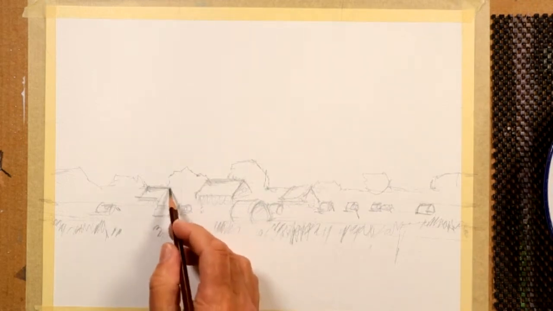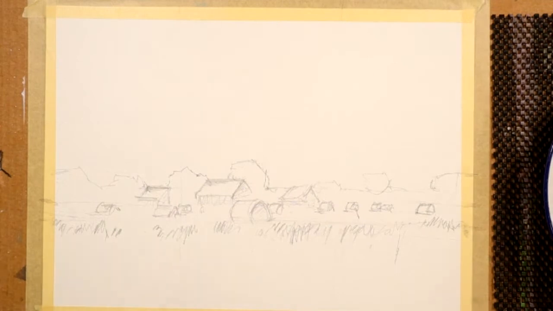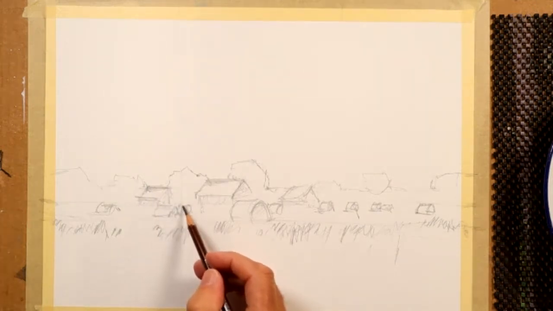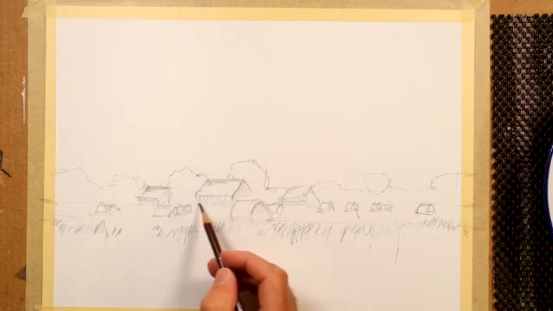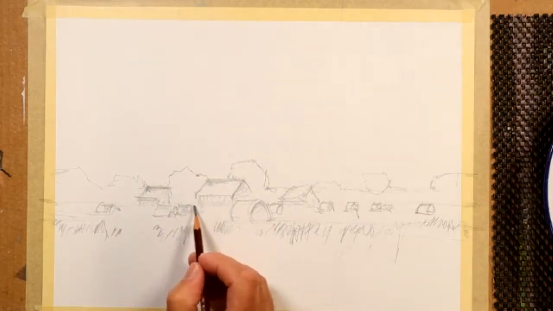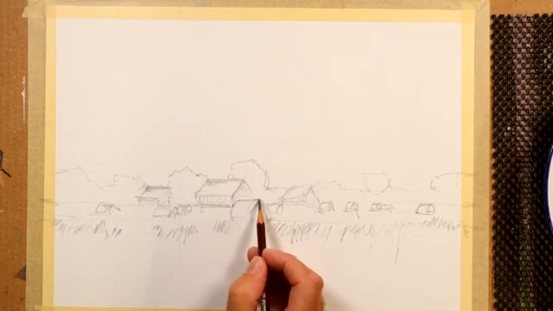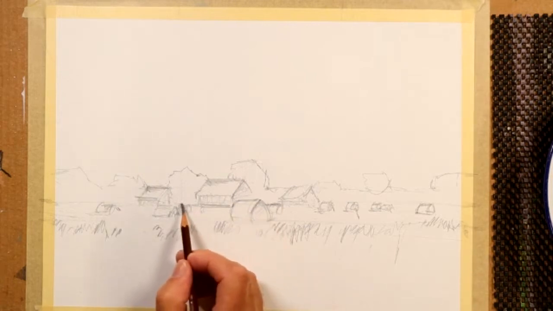Okay. And now I'm just checking everything. When I come to paint, I'm already thinking that these dark shapes of buildings will be connected by the dark tone, and the dark tone needs to sit low enough to show off the tops of some of these bales.